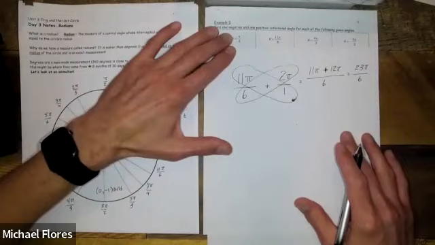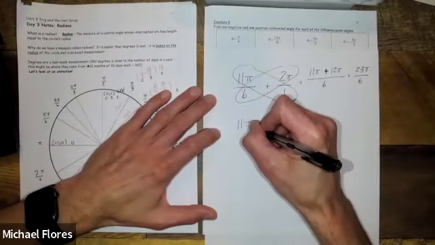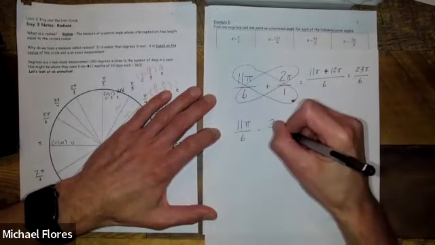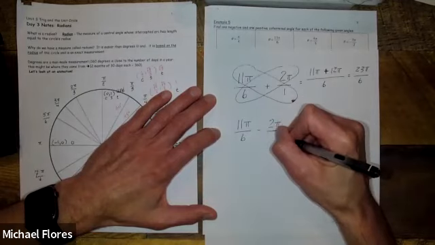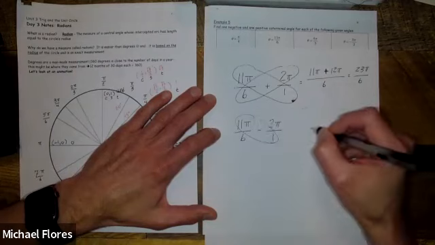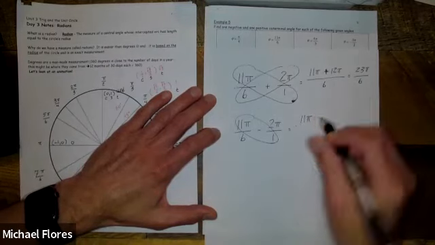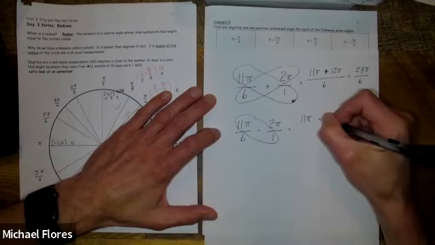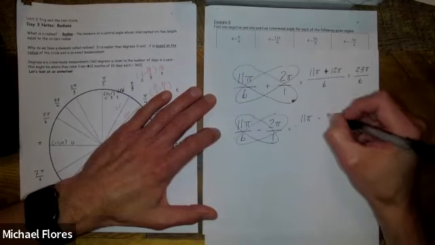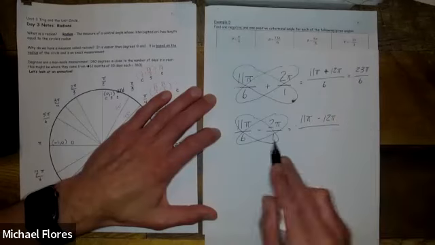And now let's go find the negative coterminal. Cross multiply. 11 pi times 1 minus 6 times 2 pi over 6 times 1.